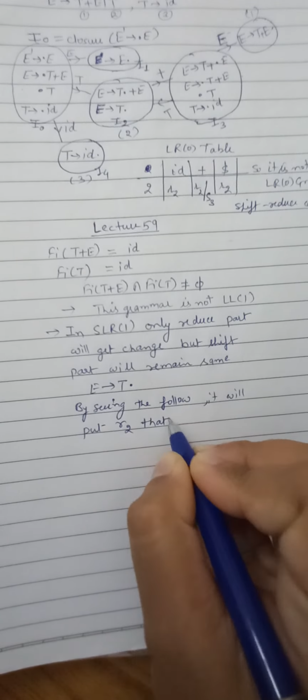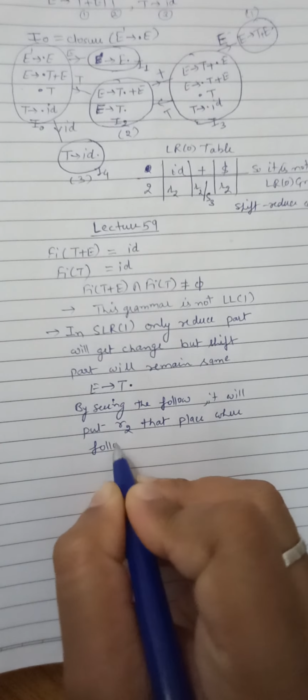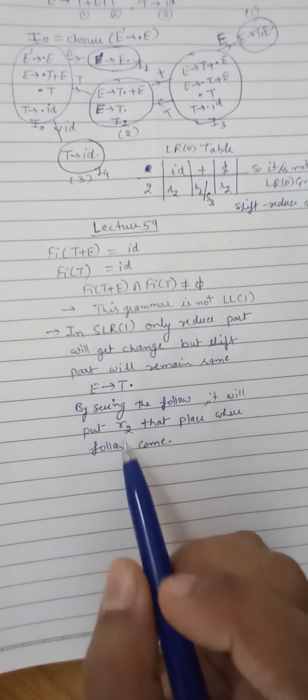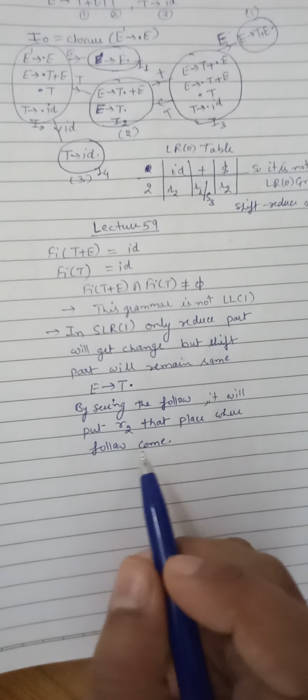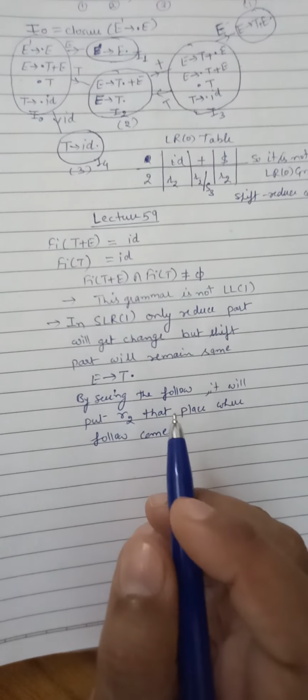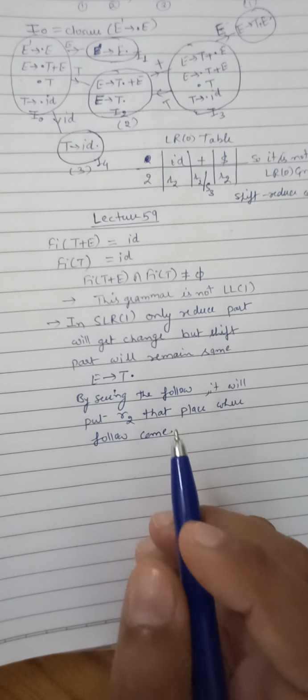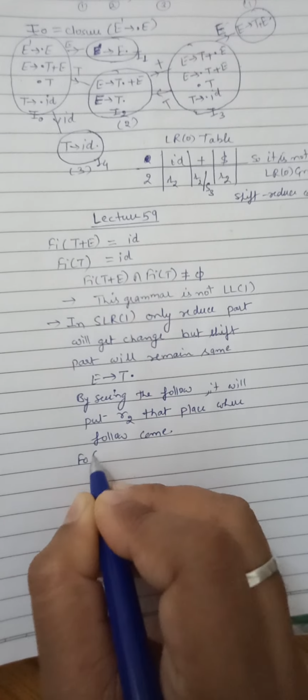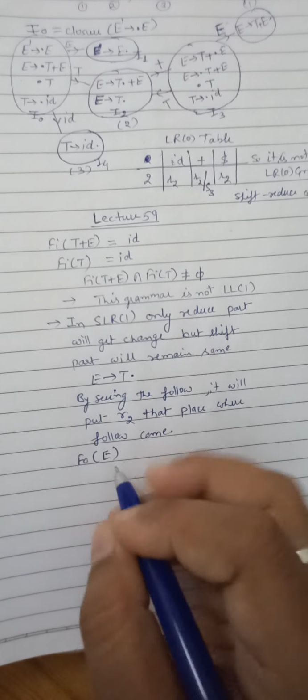By seeing the follow, we can put R2 at the same place where the follow comes. So we will see where the follow comes, the follow of E.